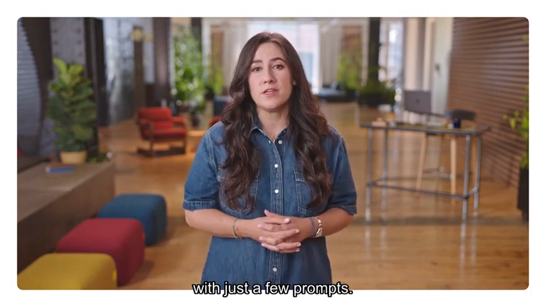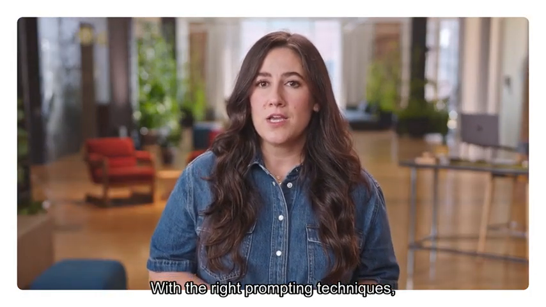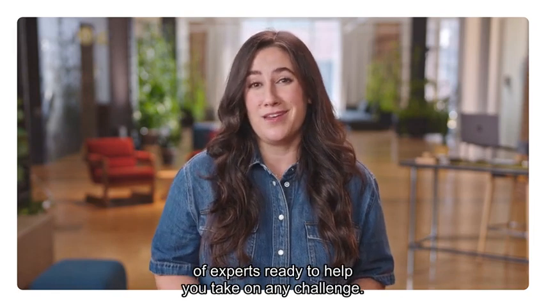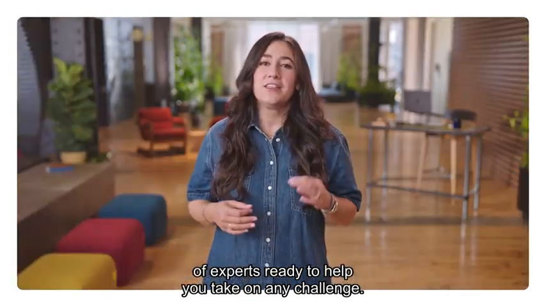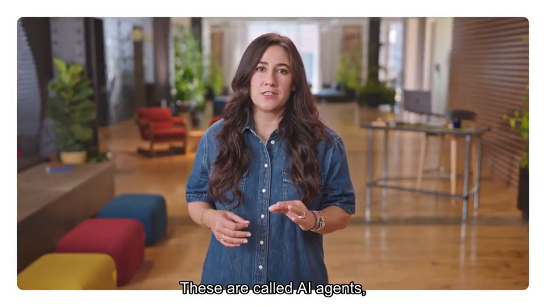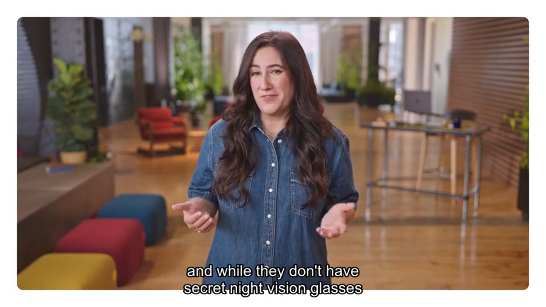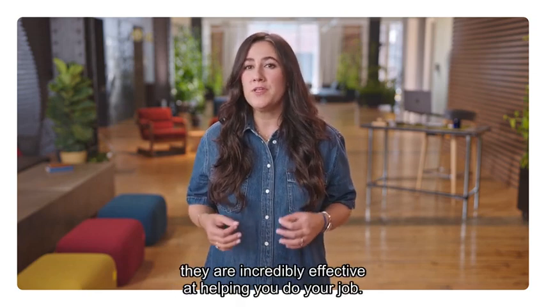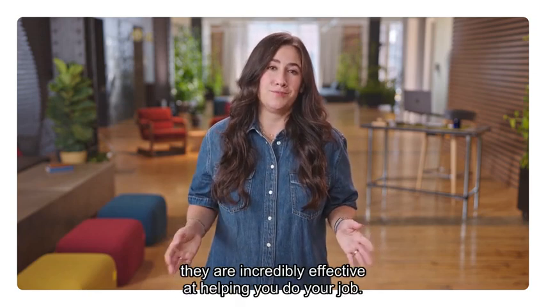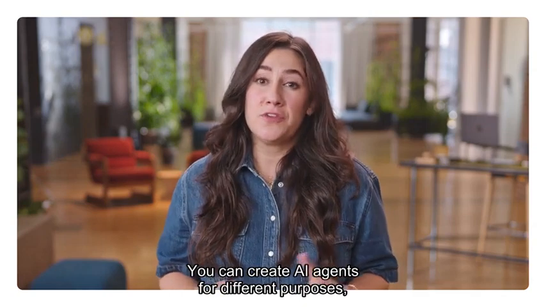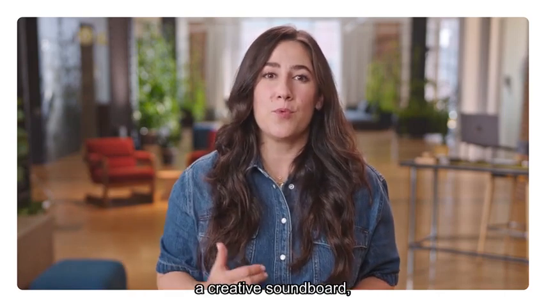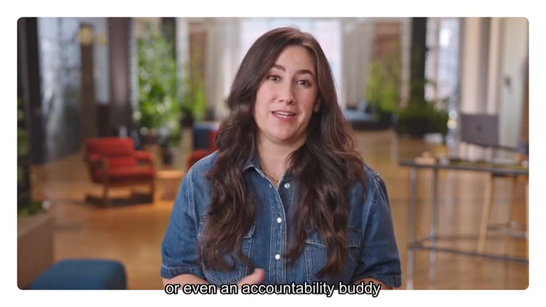With the right prompting techniques, you can transform your Gen AI tool into your own team of experts, ready to help you take on any challenge. These are called AI agents. And while they don't have secret night vision glasses or rocket-powered sports cars, they are incredibly effective at helping you do your job. You can create AI agents for different purposes depending on what you need. A coding partner, a creative soundboard, or even an accountability buddy to keep you on track with your goals.